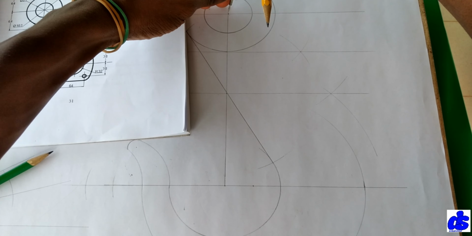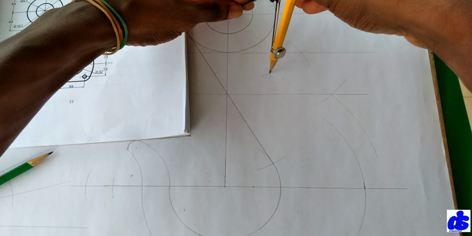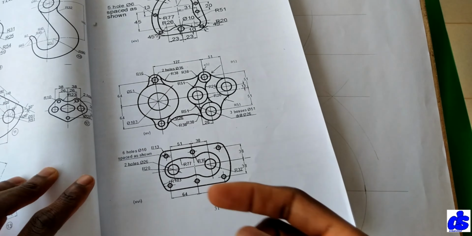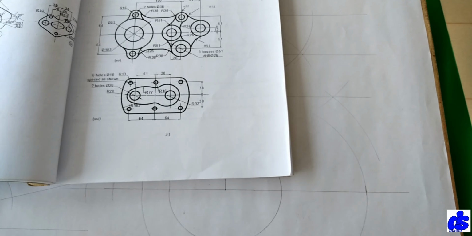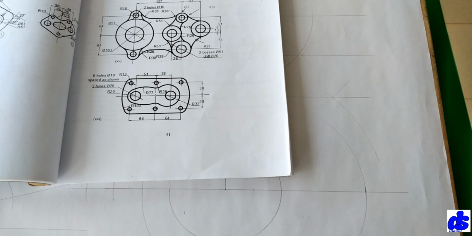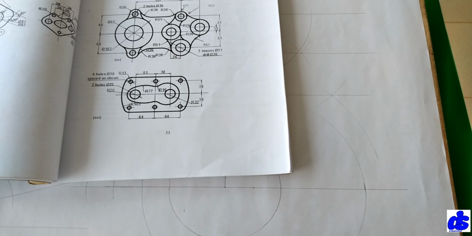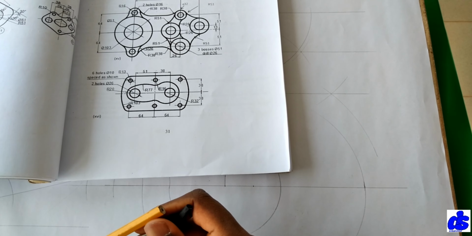So you stand here and you inscribe an arc. Now this radius is 90, so 90 plus 32, that's 122. So 12.2.